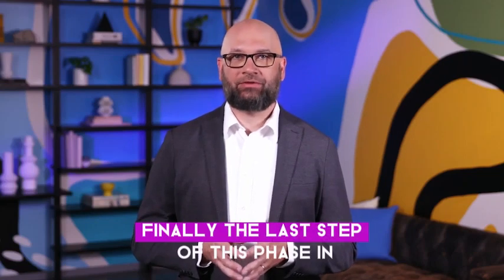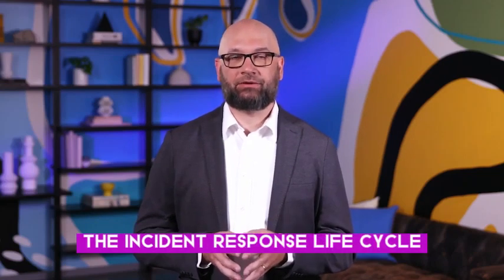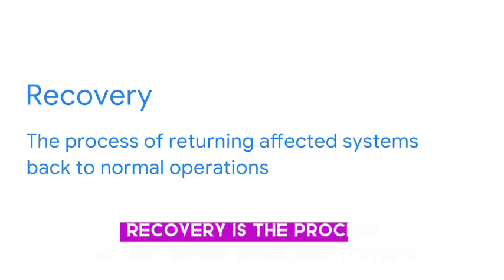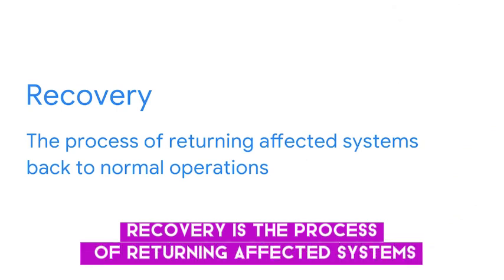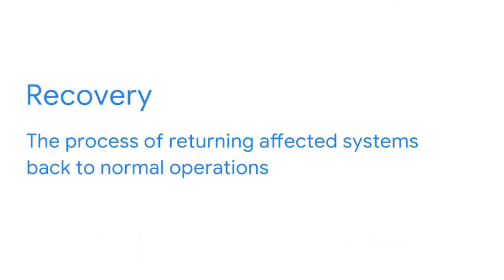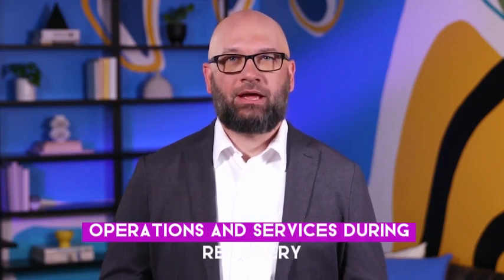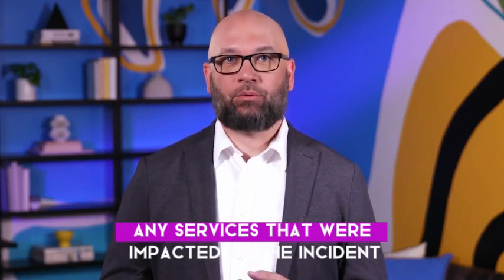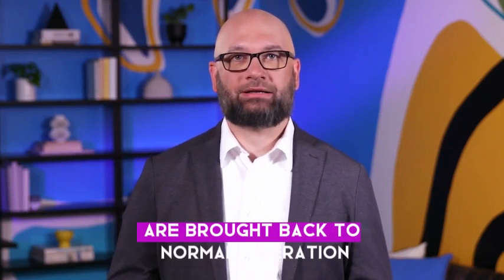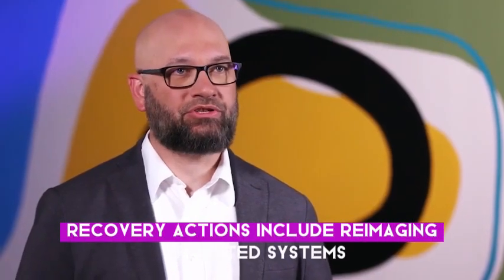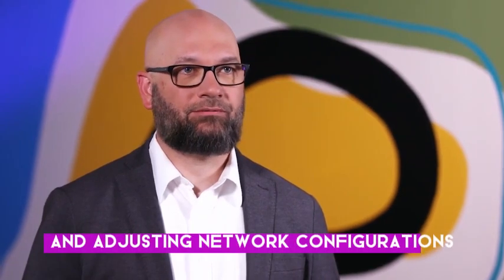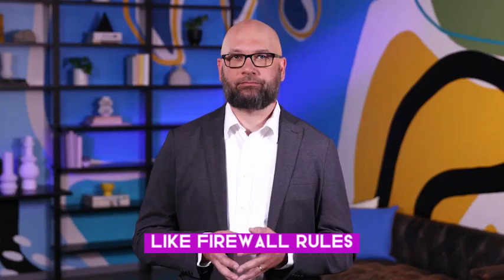Finally, the last step of this phase in the incident response lifecycle is recovery. Recovery is the process of returning affected systems back to normal operations. An incident can disrupt key business operations and services. During recovery, any services that were impacted by the incident are brought back to normal operation. Recovery actions include re-imaging affected systems, resetting passwords, and adjusting network configurations, like firewall rules.